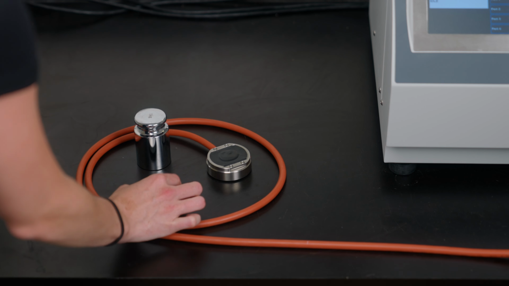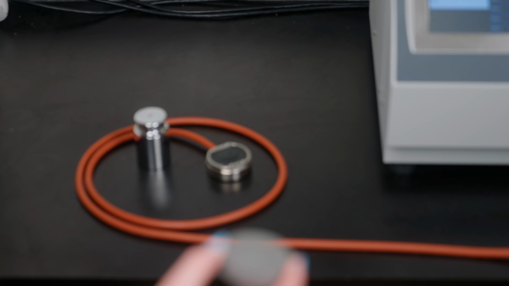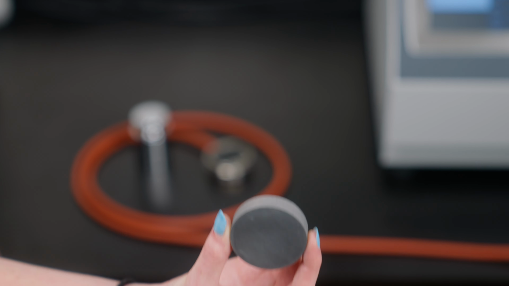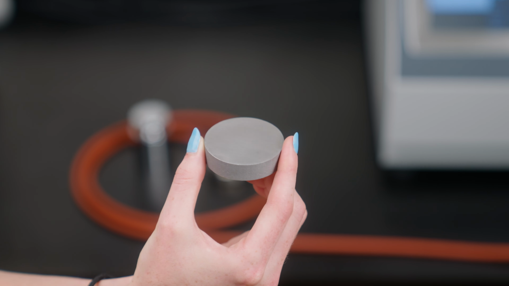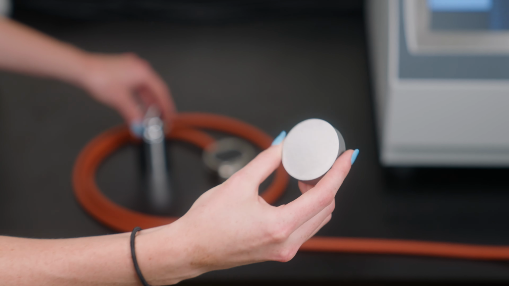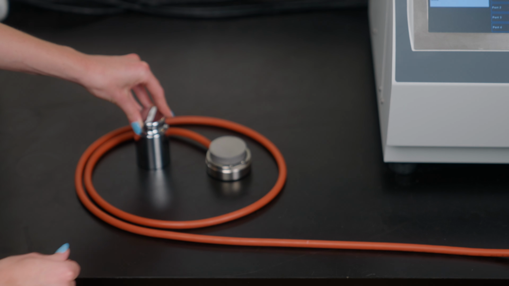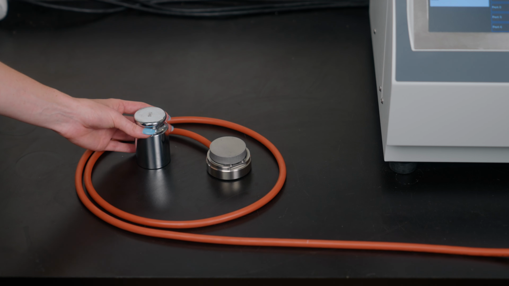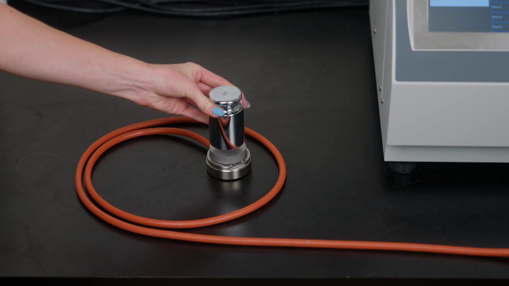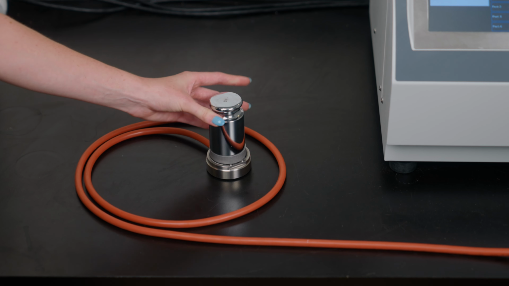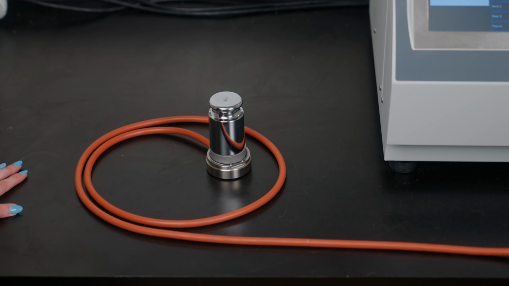So now we have a 3D printed stainless steel 316 sample that we're going to be measuring on the MTPS sensor. To set it up, it's the exact same as the solid steel. You just set the sample over the sensor, centered, and then use the provided weight to ensure good contact between the sample and the sensor. And now we can move to the software to start our schedule.